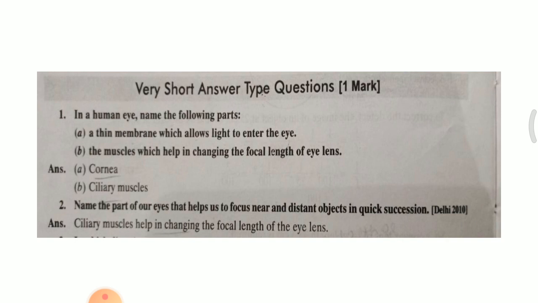The second question, the muscles which help in changing the focal length of eye lens. Which muscles help in changing the focal length of eye lens? The ciliary muscles only help in changing the focal length of the eye lens.